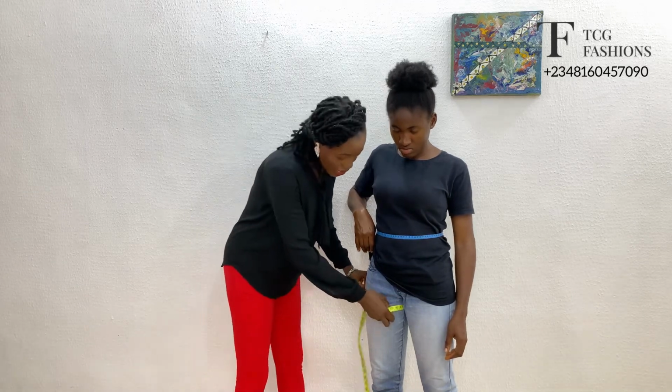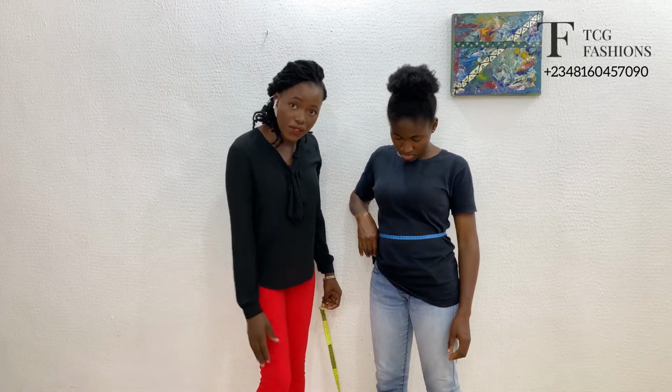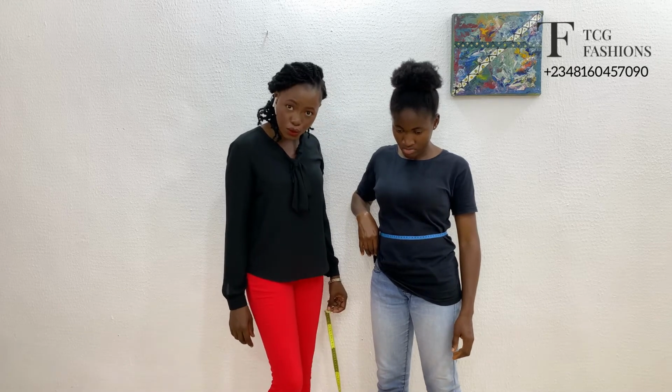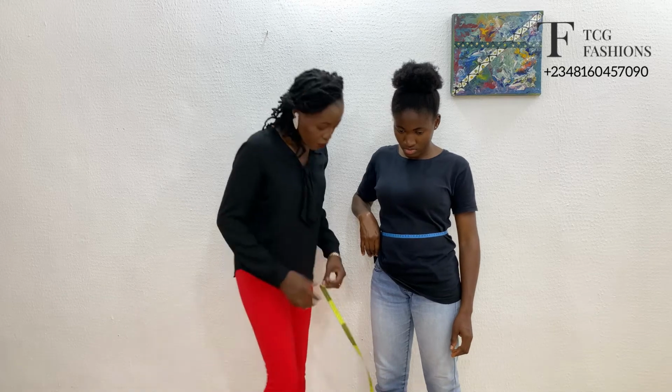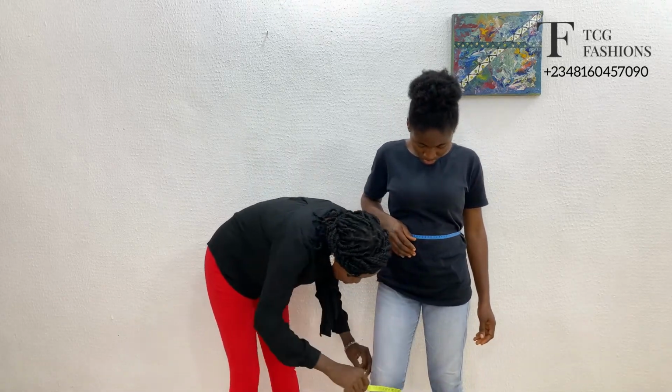So that's for the thigh. Then when you are measuring the knee, it's important the person tilts the knee forward. I don't know if you can see my knee. It's important the person tilts the knee forward a little, not like this. That is to accommodate for when the person wants to bend. So she will tilt her knee forward a little, then you measure round.